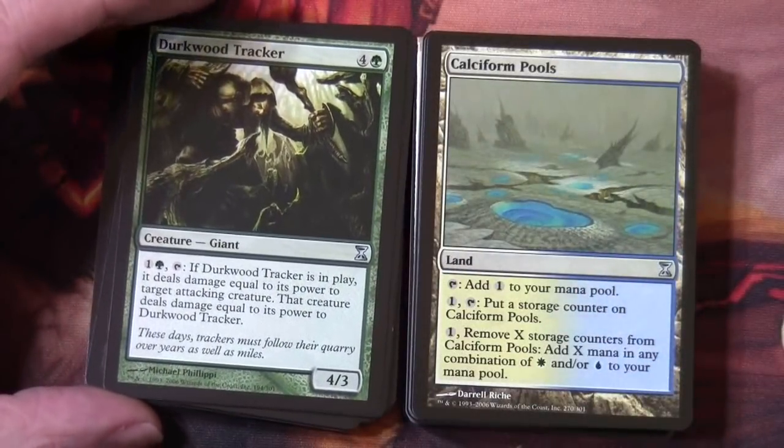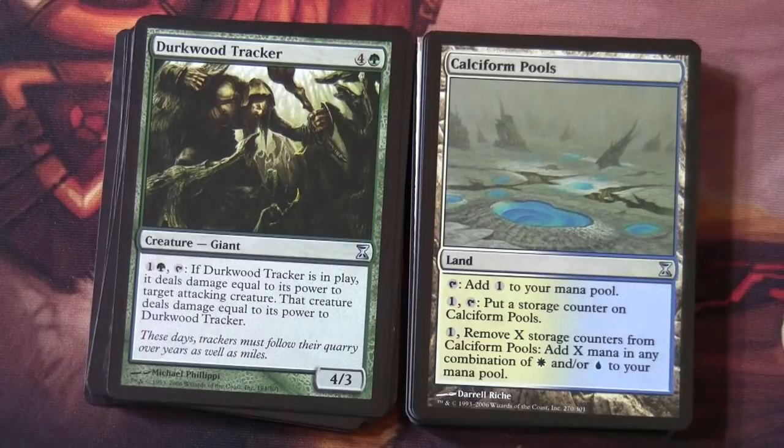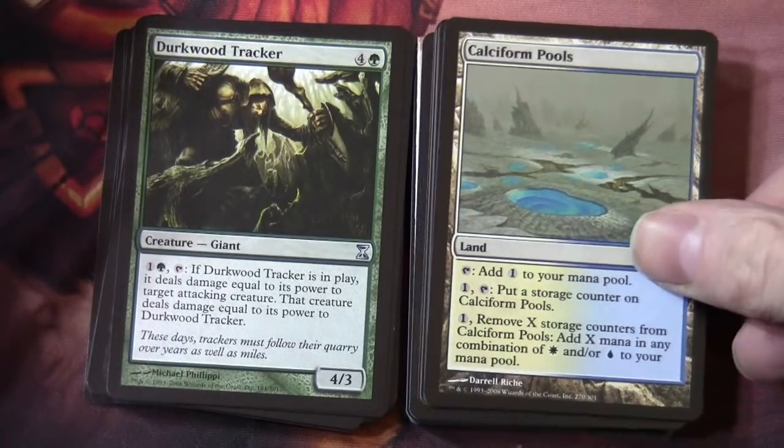Calciform Pools. So there was a cycle of storage lands in here. So with these lands, they tap for colourless mana, and for 1 colourless tap you could put a storage counter on them, and then pay 1, remove X storage counters from the card, and then that would add X mana of any combination of the particular colour combination, because they're dual lands. So this one's white blue, the Calciform Pools, and they add that to your mana pool.